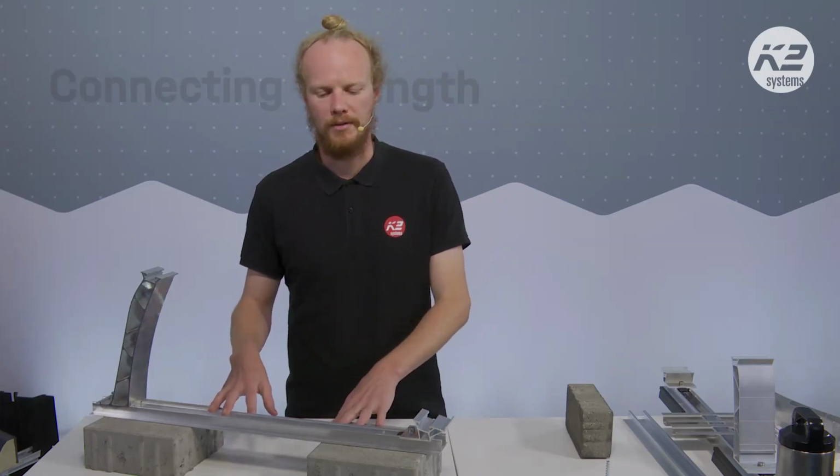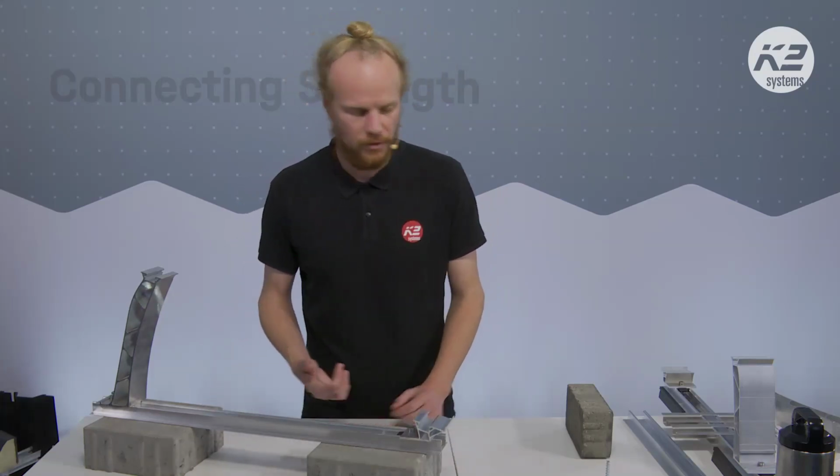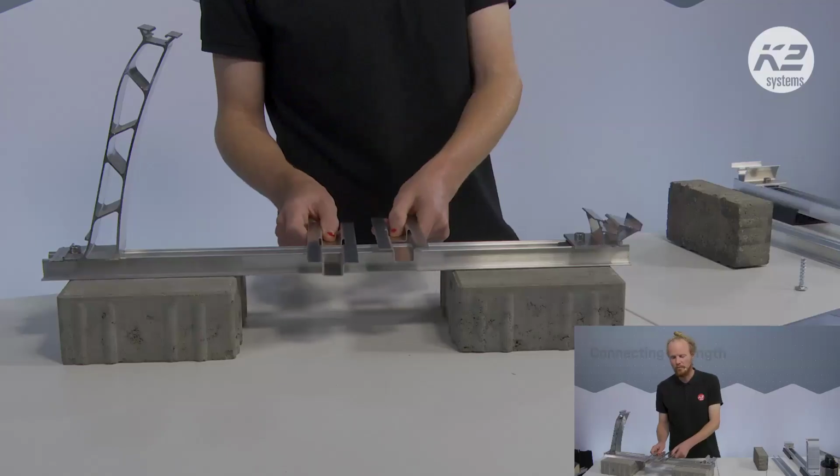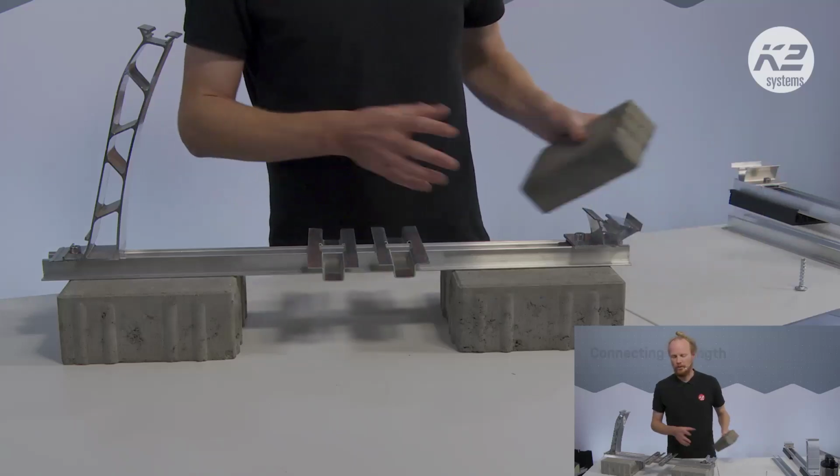There is always the opportunity, I should say, of putting more ballast on top, just as we would usually do.